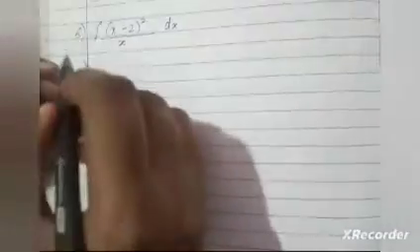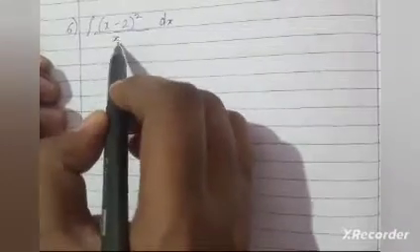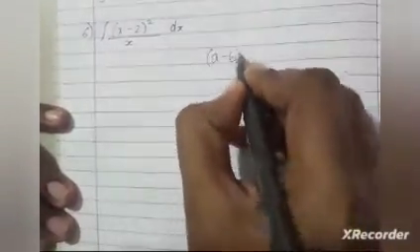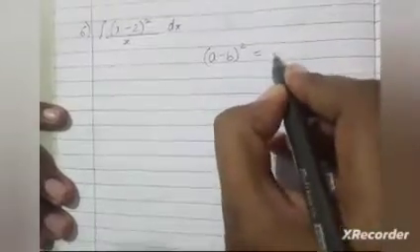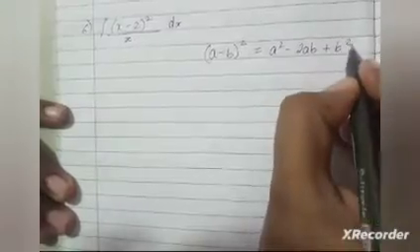Now example number 6, integration of x minus 2 whole square divided by x dx. For x minus 2 whole square we are going to use the algebraic identity a minus b whole square equals a square minus 2ab plus b square.